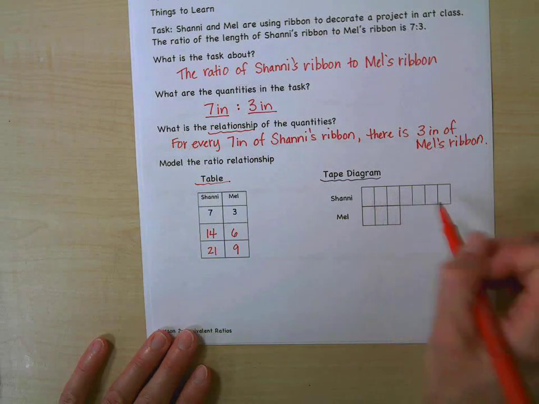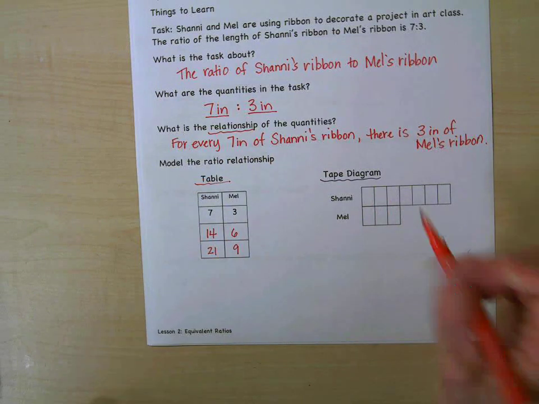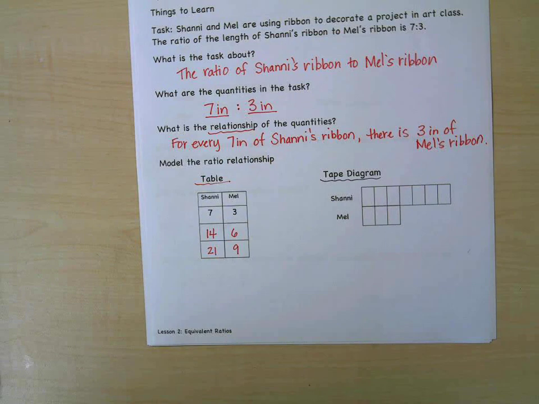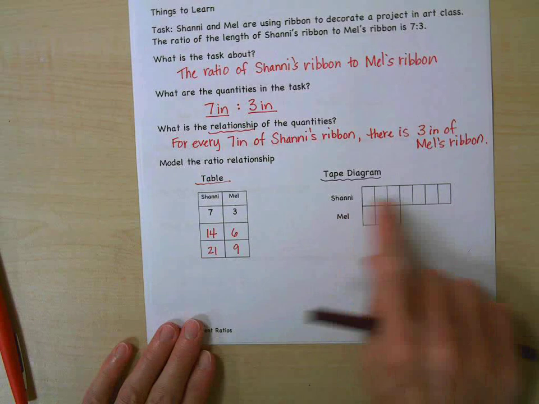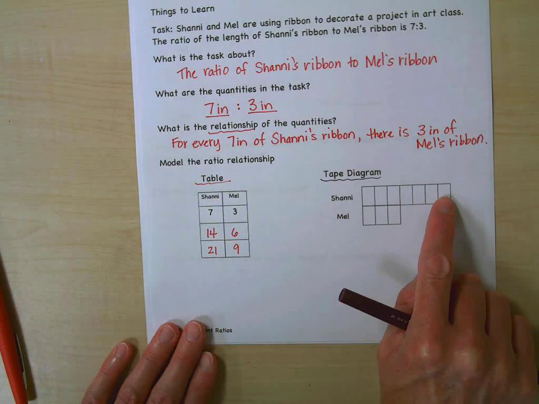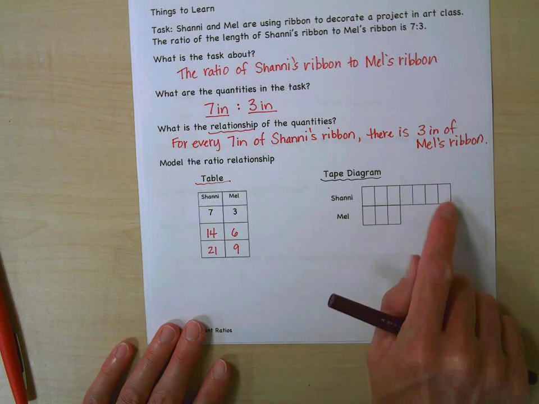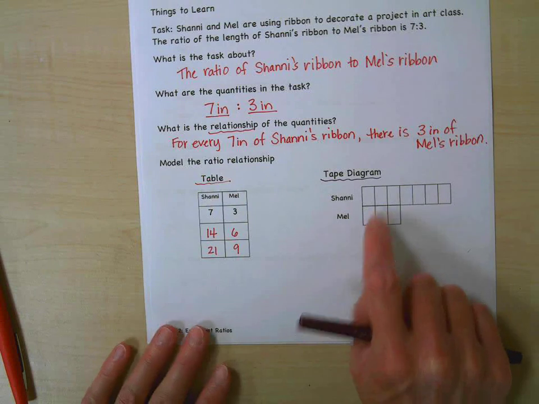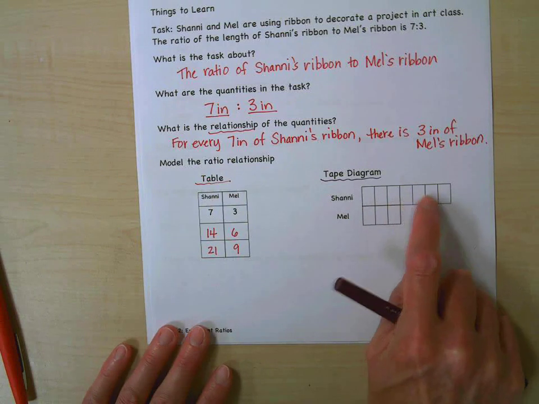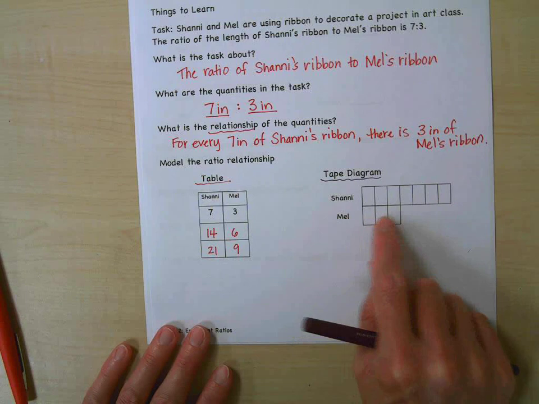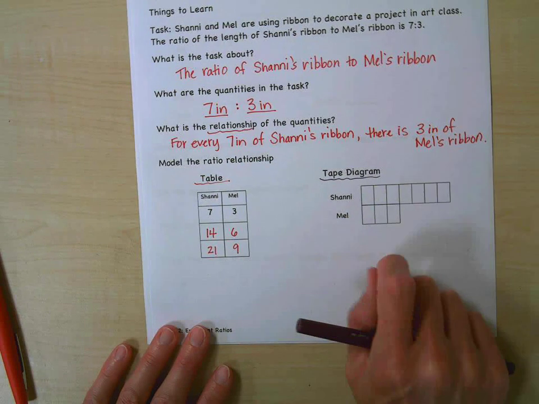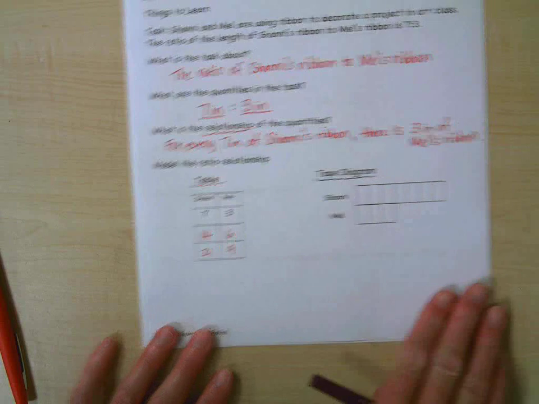A tape diagram is actual visual representation that's very helpful, and its name comes from the fact that we used to use tape. We'd stretch the tape out, and then we would break it into sections. And so Shani has 7 sections in her tape, and Mel has 3 sections in her tape. So that's how we would describe the 7:3 ratio, because there's 1, 2, 3, 4, 5, 6, 7 for Shani, 1, 2, 3 for Mel. And so that's what the ratio looks like using the tape diagram, okay?